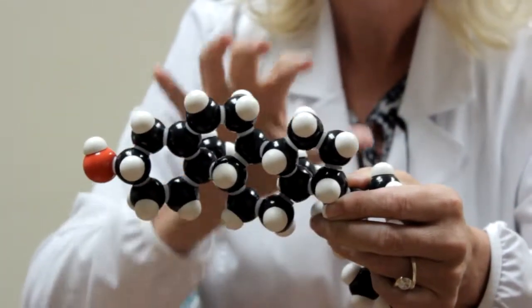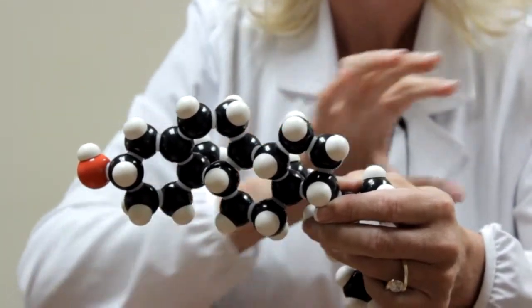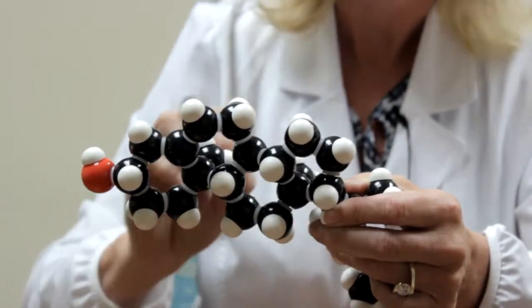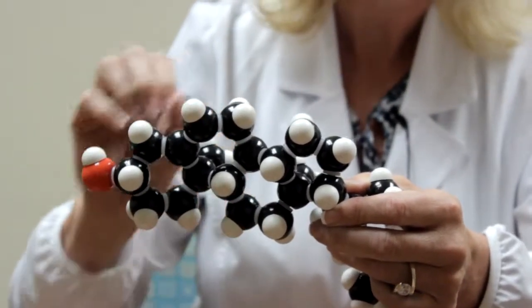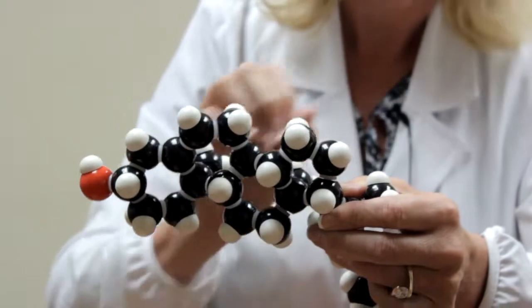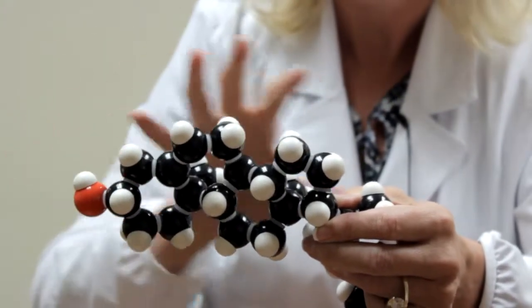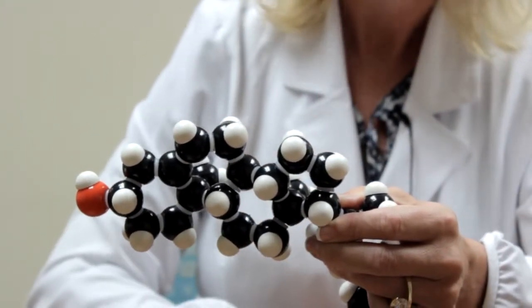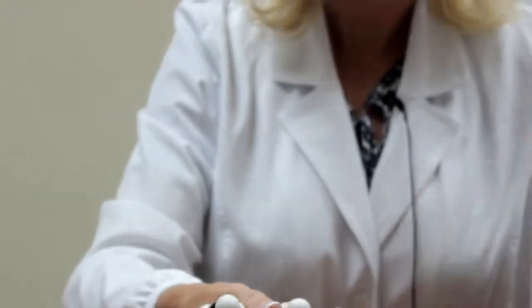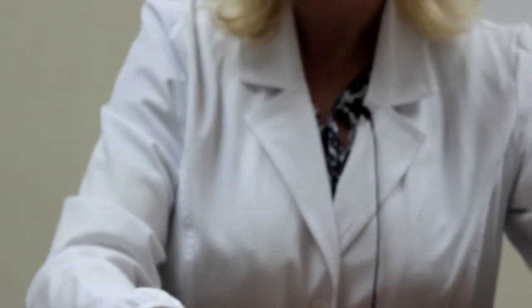And this is cholesterol. Cholesterol is the basis for making all the, for example, steroid hormones like estrogen or testosterone. So we have to start with this molecule. Okay, that is going to conclude the lipid section of the biomolecules.